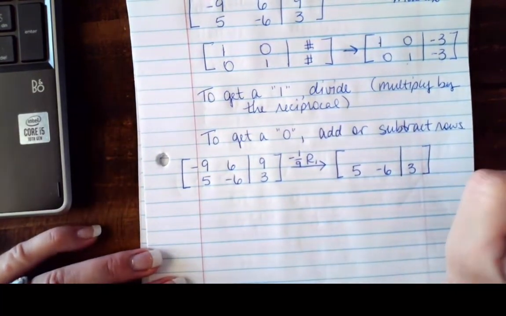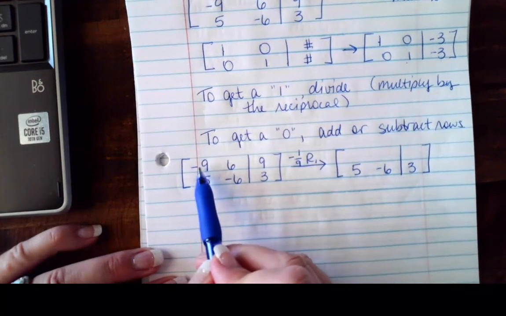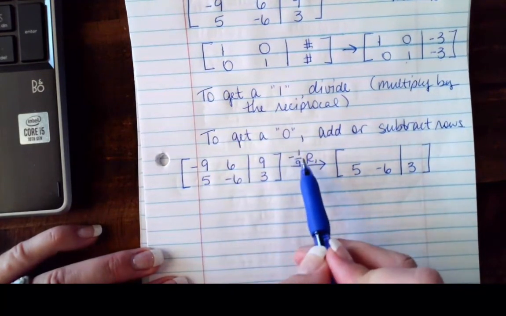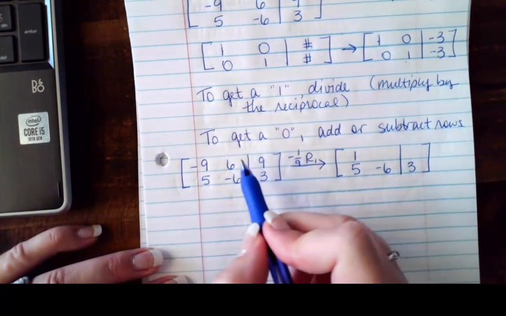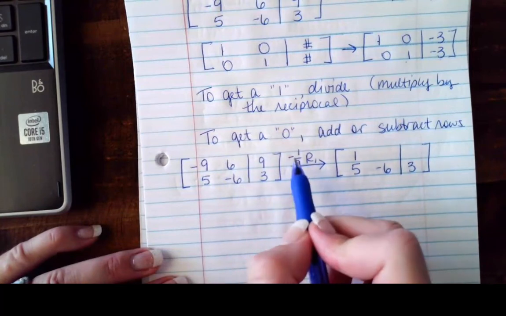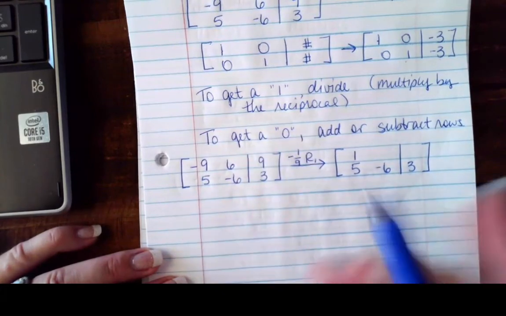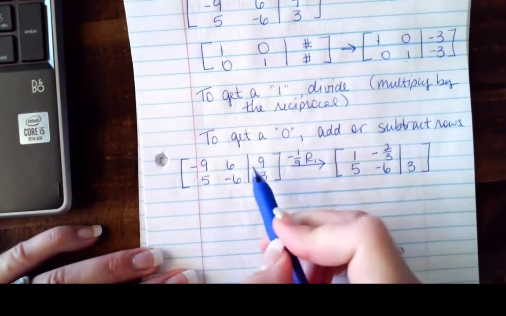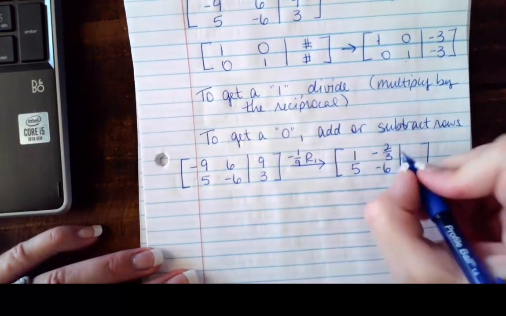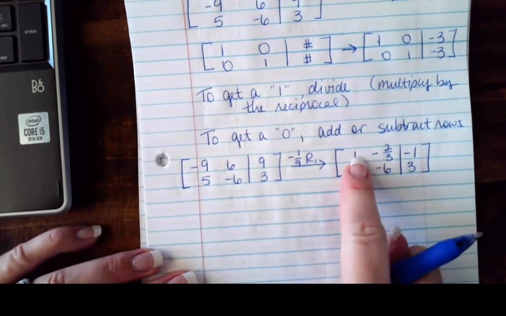Okay, and now we're going to end up in fraction world, but it's okay, we can do this. So -9 times -1/9 is 1. Okay, a 6 times -1/9 is going to be -2/3. So that would be a -6/9, reduce it to a -2/3. And then 9 times a -1/9 is -1. So I got my 1.